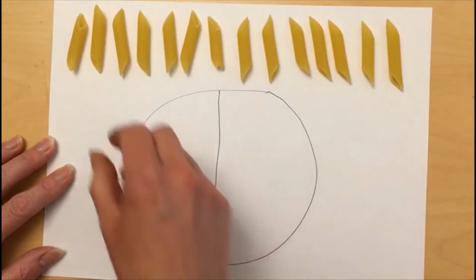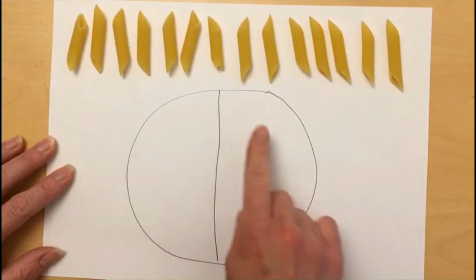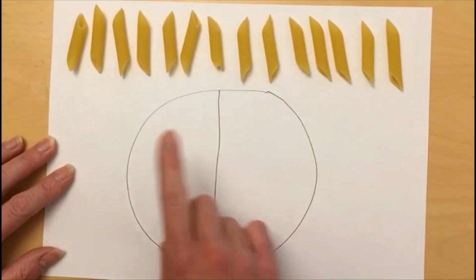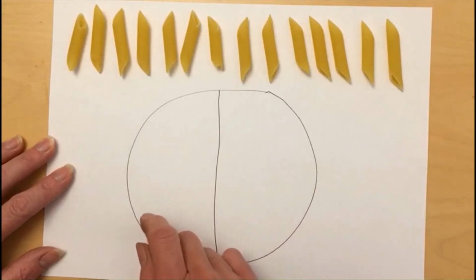So let's count them together. So we have to make sure that we give 1 each, taking it in turns, so that we know that we have 2 equal parts on either side.